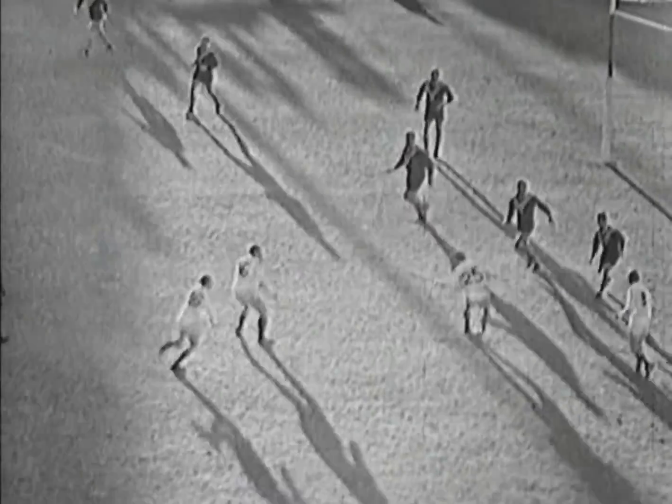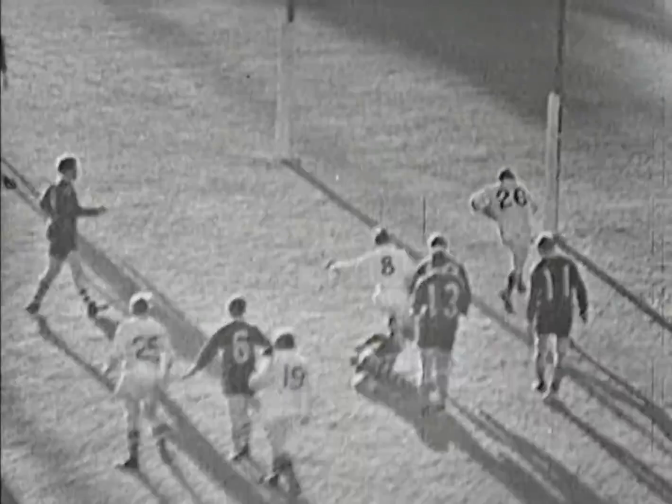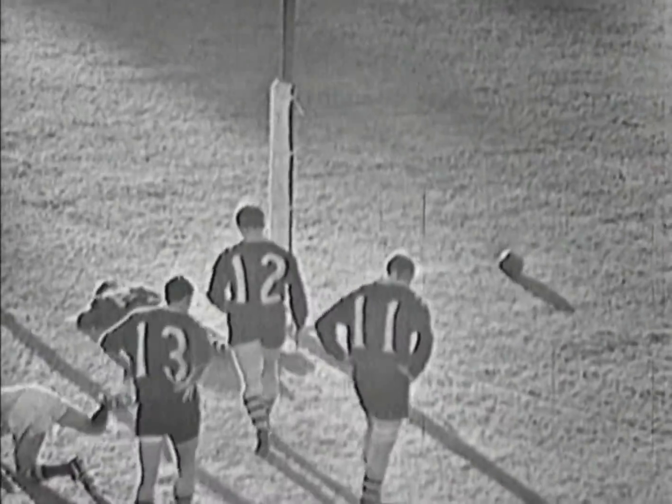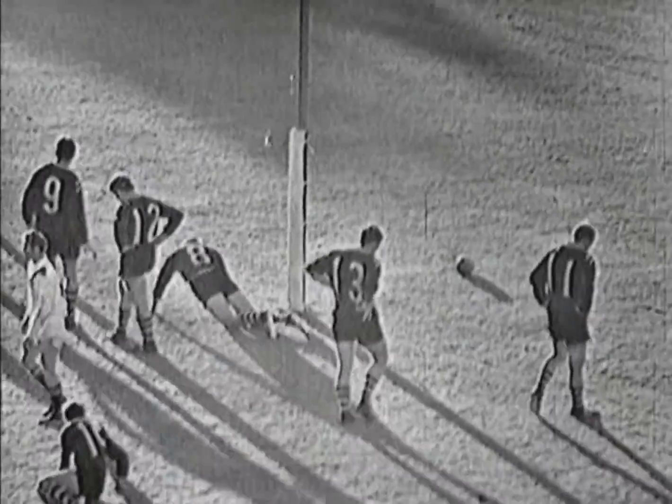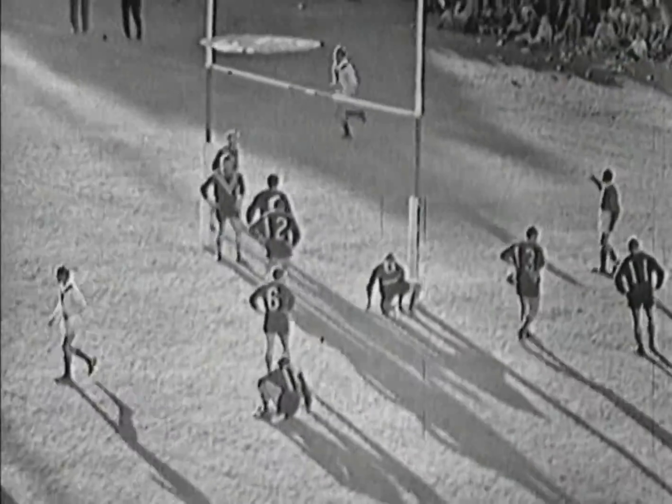The third tackle signals the referee. Myler in the dummy half position. There's Riley. And bursting through comes Lawton, and Lawton's broken through the Australian defence to score Great Britain's third try pretty well between the posts.